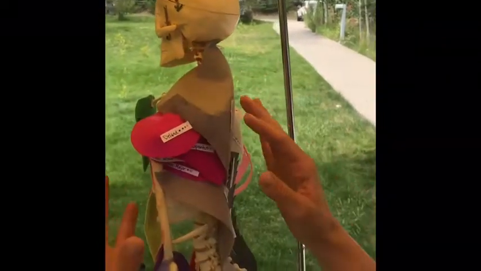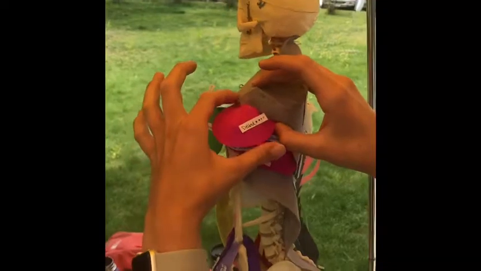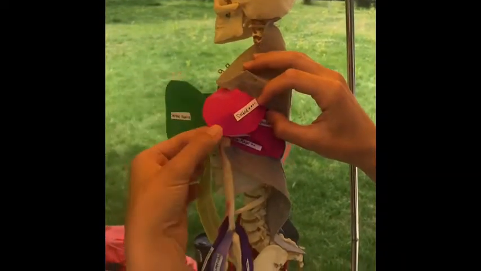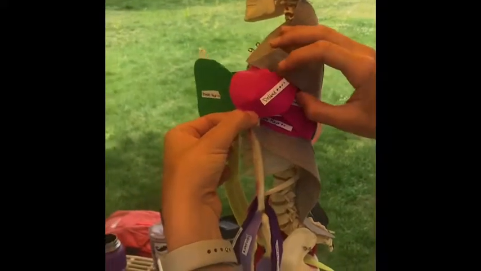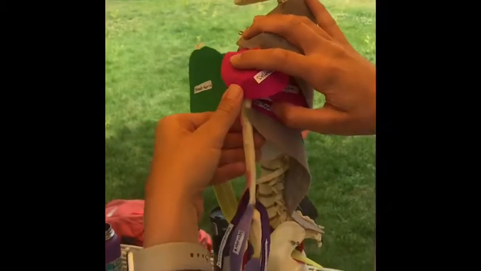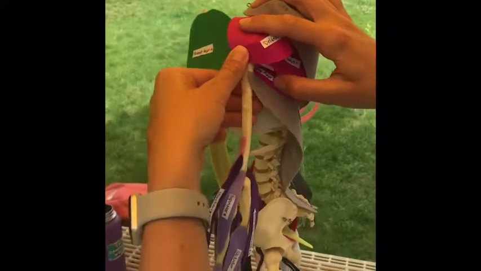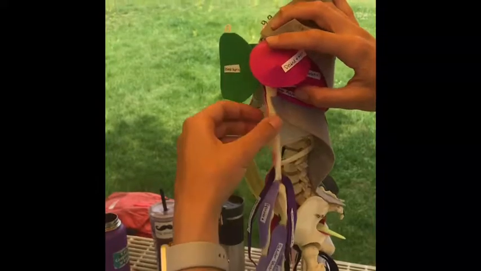Okay, so this is the shoulder girdle. We're going to start with the most superficial, which is the deltoid. It originates on the acromion process, and it inserts on the deltoid tubercle of the humerus. It is responsible for abduction of the arm and medial rotation. You can't see very well on Arnold because he's very muscular.